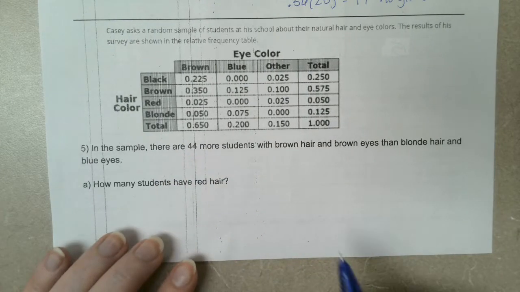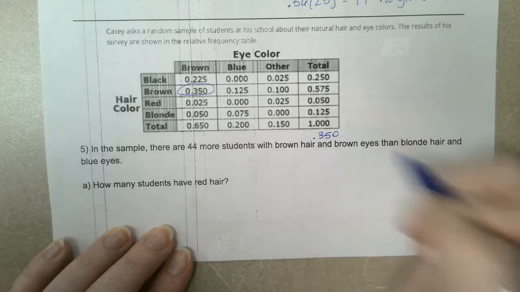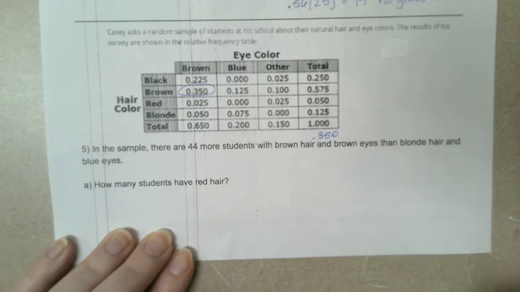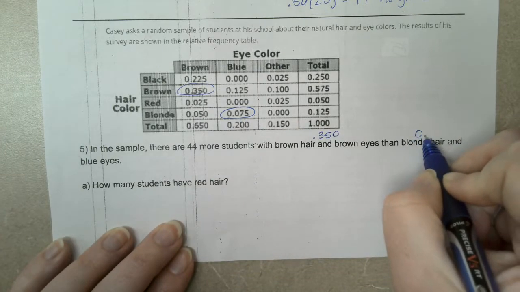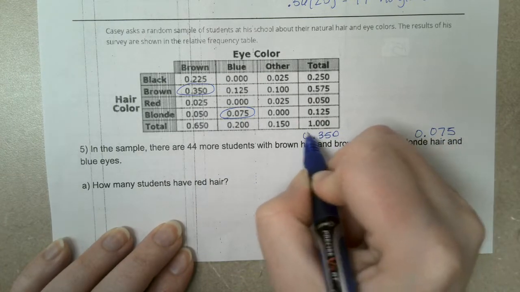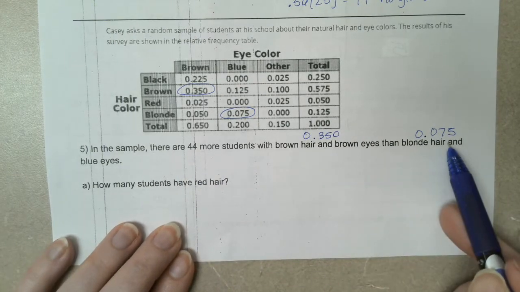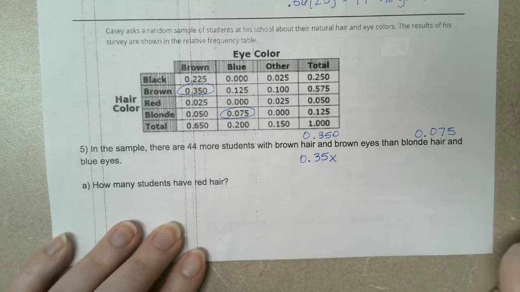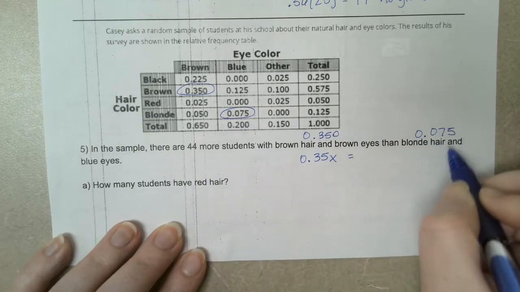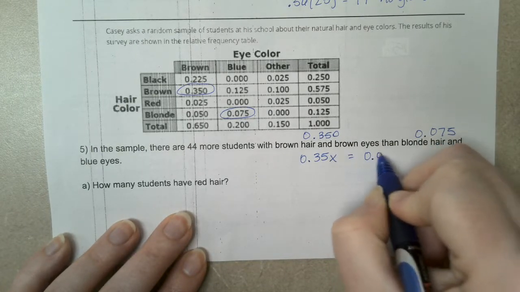So students with brown hair and brown eyes are going to be a 0.350 relative frequency. And blonde hair and blue eyes is going to be 0.075 relative frequency. And there's 44 more in this category than in this one. So if I set these up equal to each other, in order to actually get them to be equivalent, I've got to add the 44 to the smaller amount so that it actually evens out.